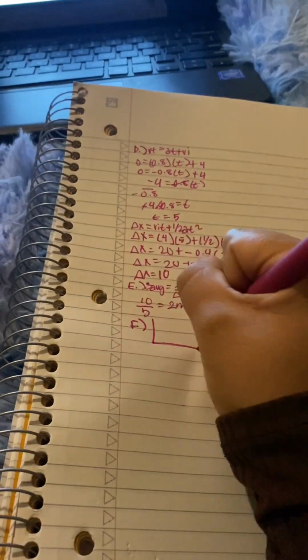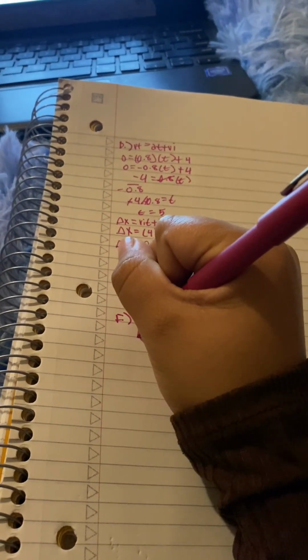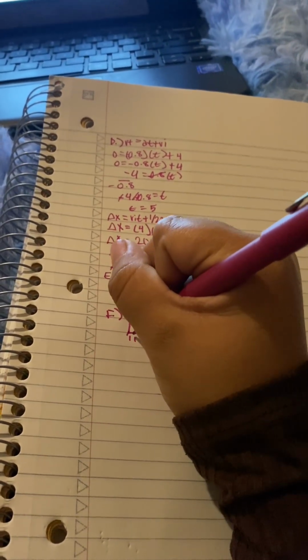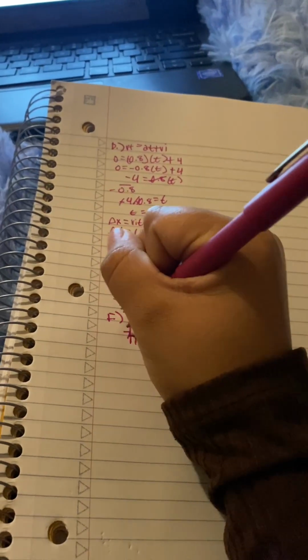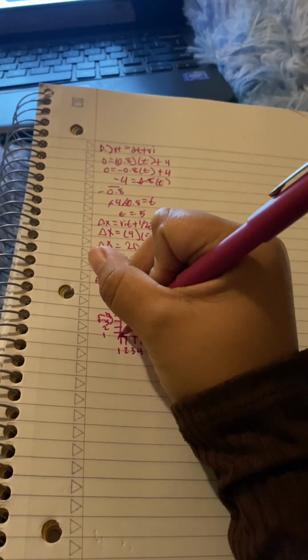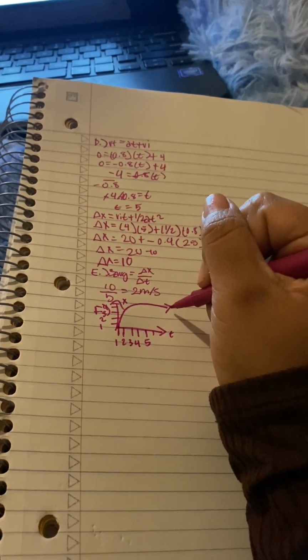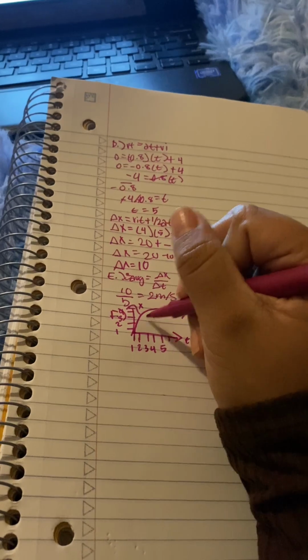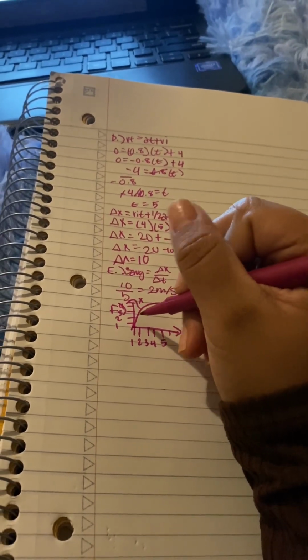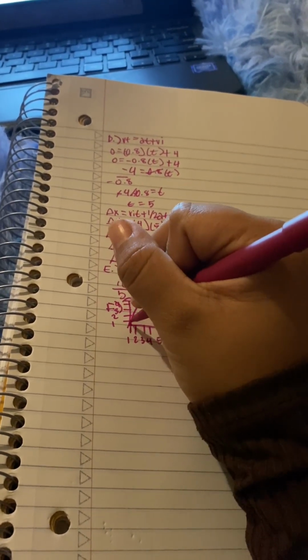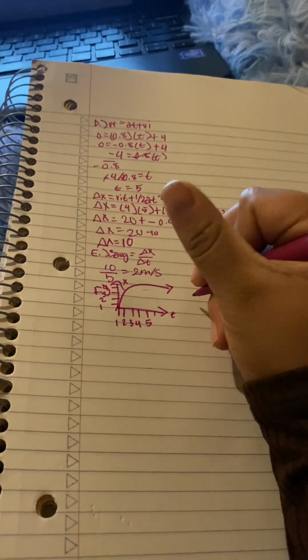So for part F, our x of t graph would be, with time marked 1, 2, 3, 4, 5, an upward curved line as our velocity changes. A is not constant, and then it is decreasing as time is passing.